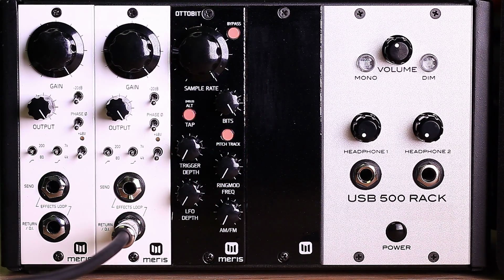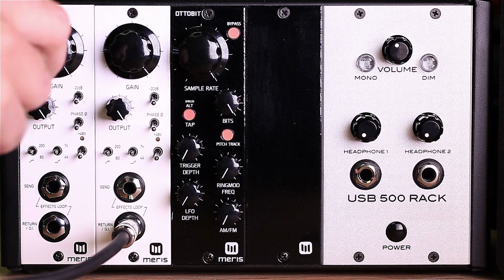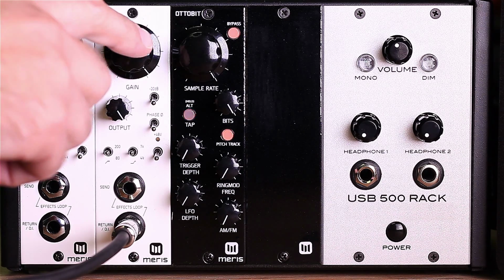Next up is the sample rate control. This control allows you to go from no decimation all the way down to some very severe aliasing effects.